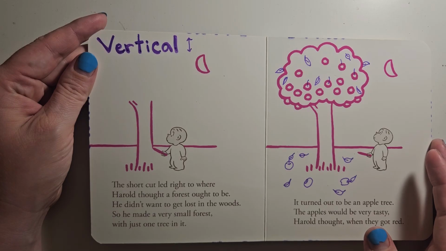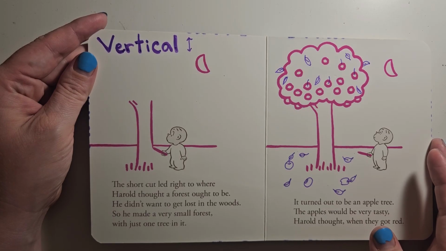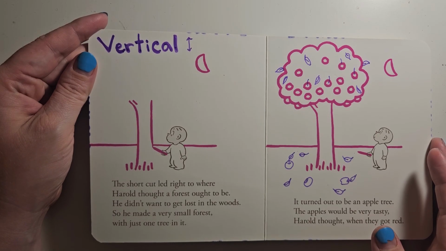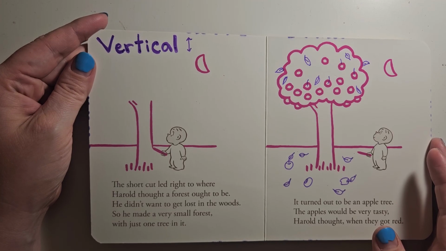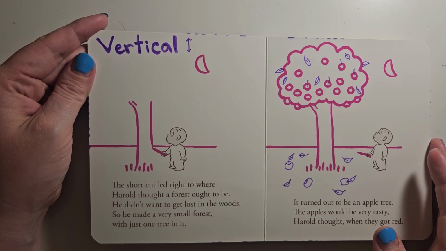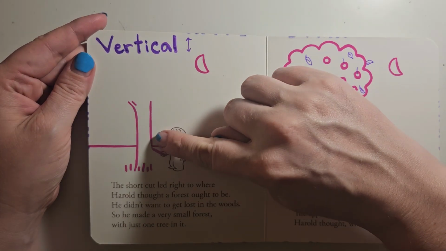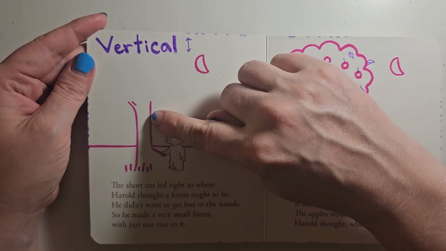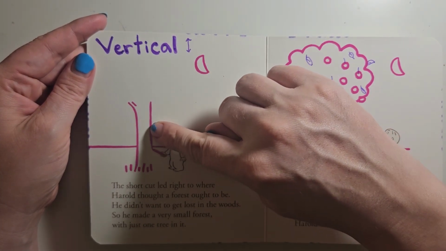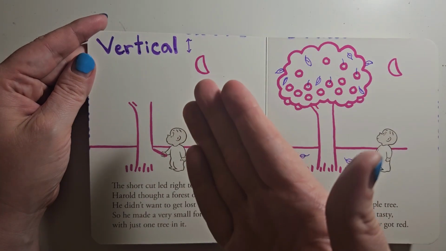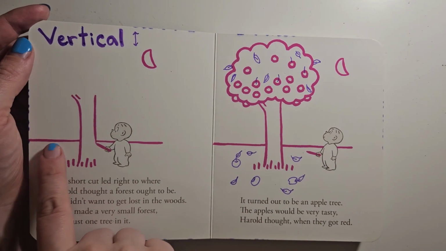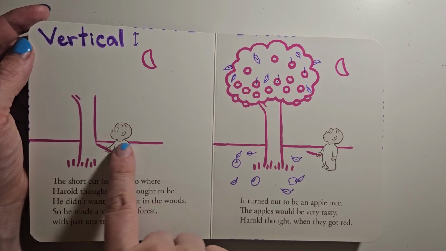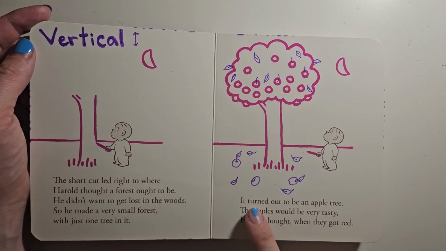The shortcut led right to where Harold thought a forest ought to be. He didn't want to get lost in the woods, so he made a very small forest with just one tree in it. This is a vertical line. Can you say vertical? Vertical. It's nice and tall and straight like a flagpole. It's the opposite of this horizon line right here.